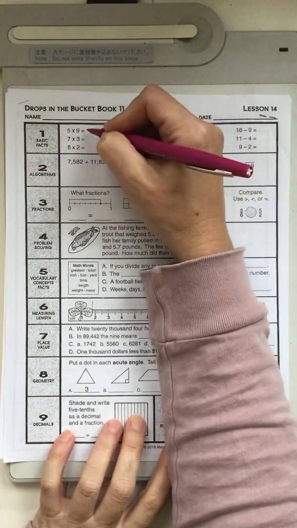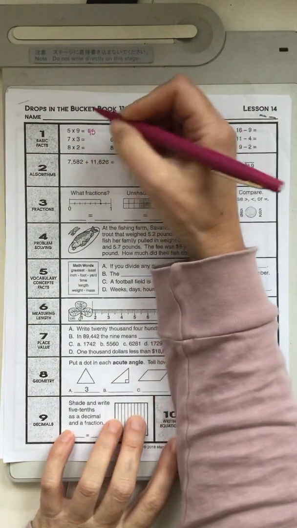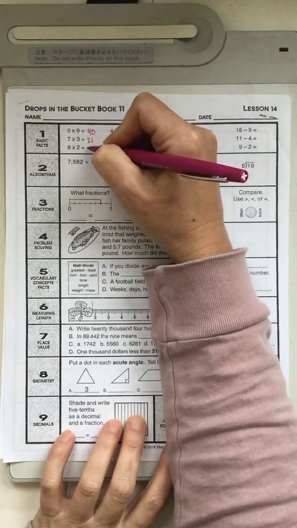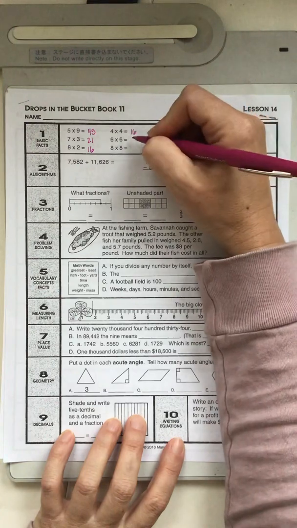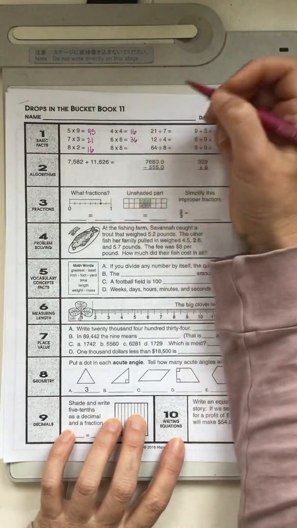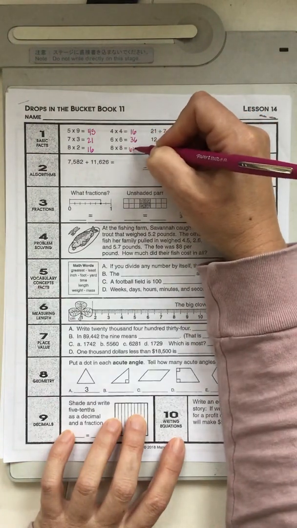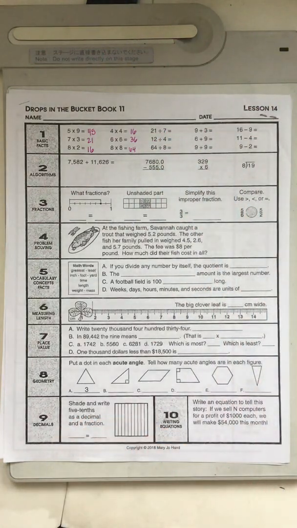5 times 9 is 45. 7 times 3 is 21. 8 times 2, 16. 4 times 4, 16. 6 times 6, 36. 8 times 8, 64. Then we switch over to division.